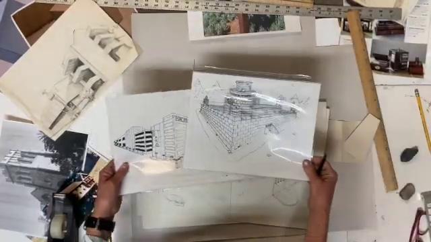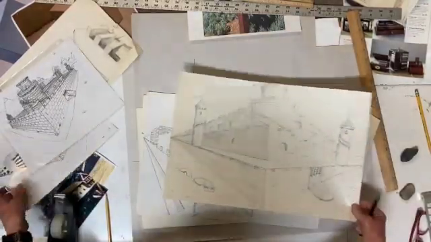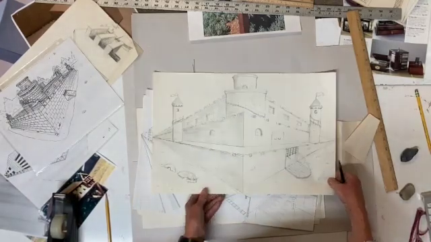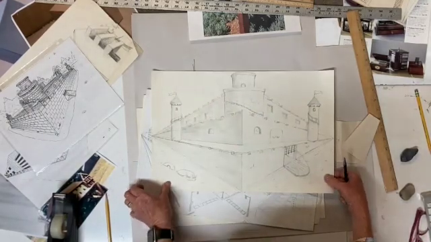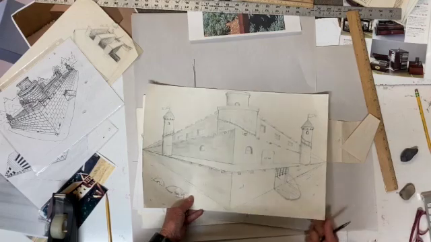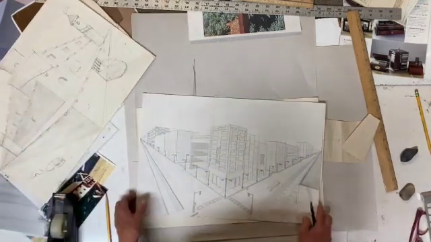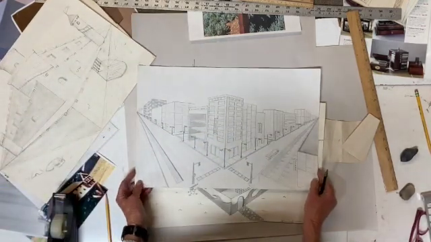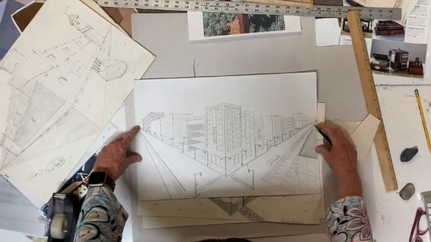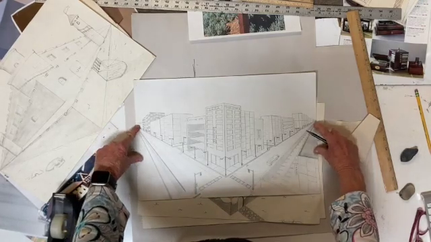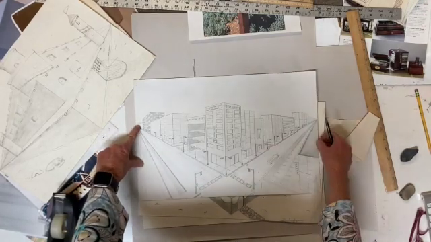Or a castle. So here's a castle that somebody did, and they had to have shading in it. Or here's another city scene. And on this, look at how high the horizon is. That means this is sort of a helicopter view. We're looking down on this truck here.